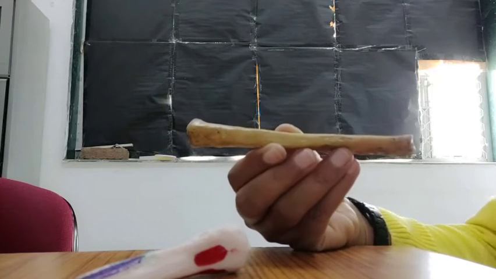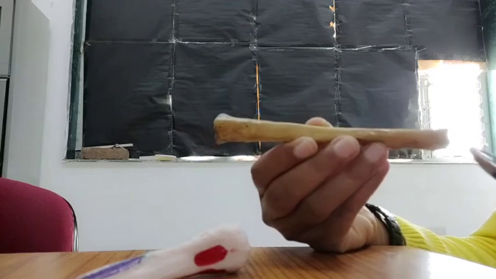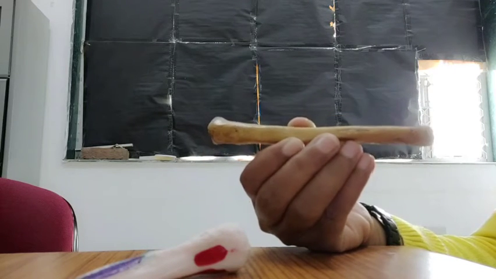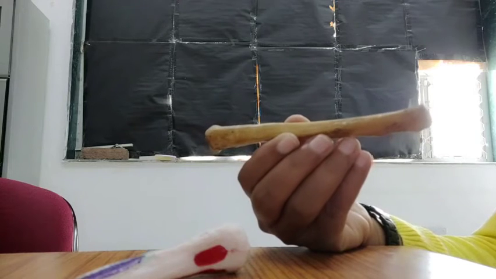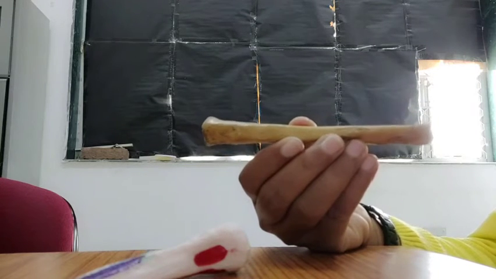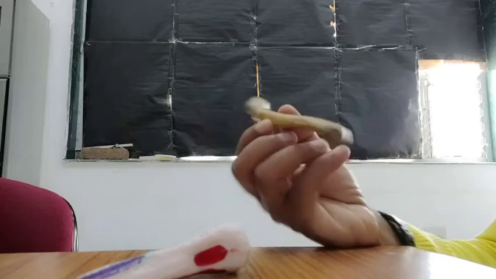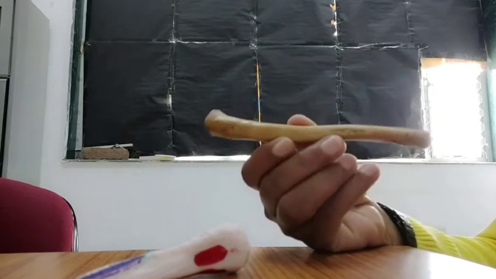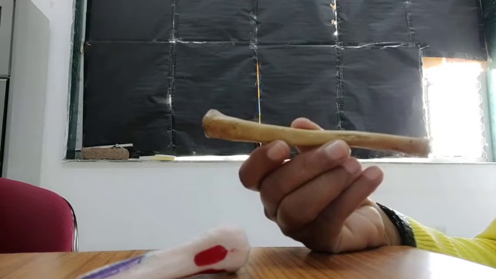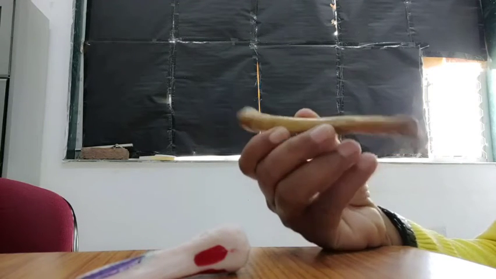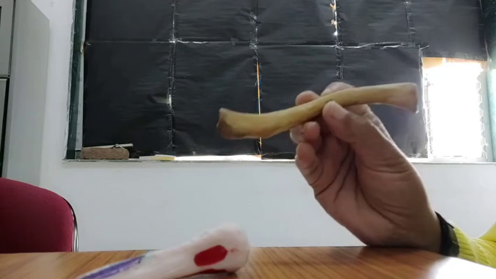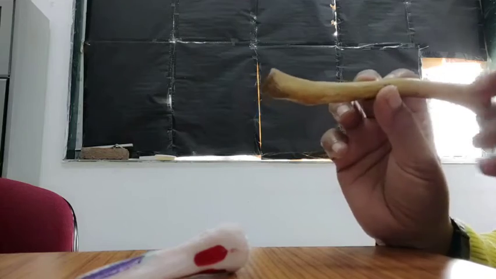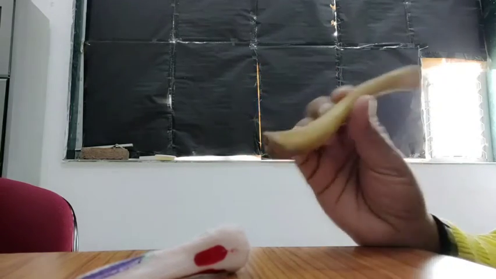Hello friends, today we will learn about this bone. This bone is clavicle. So we will see the anatomical features of the clavicle and what are the attachments on this bone. First of all, you must know that this is clavicle and this is an example of long bone. When we classify the bones like long bone, short bone, clavicle comes under the example of the long bone.